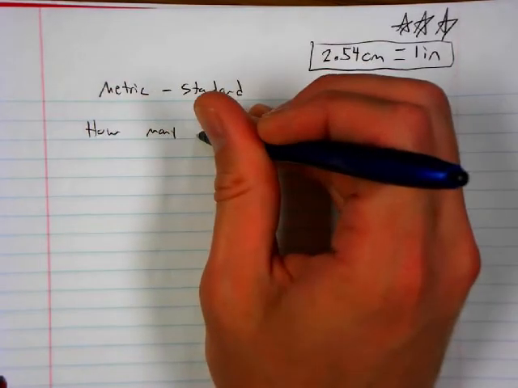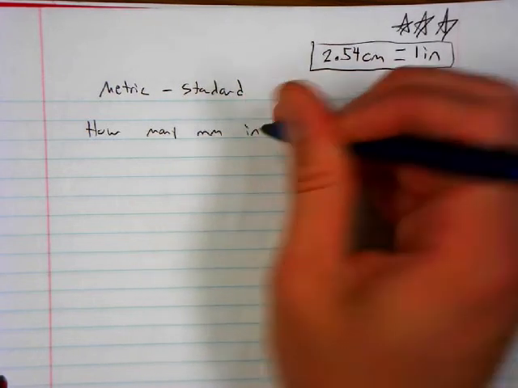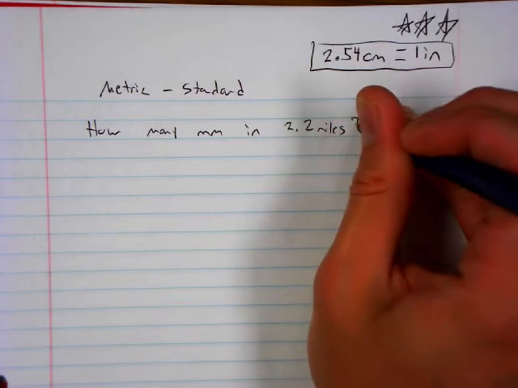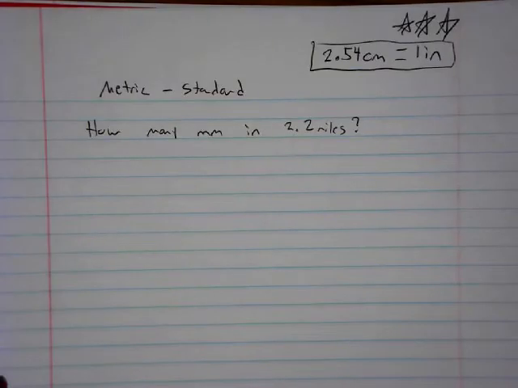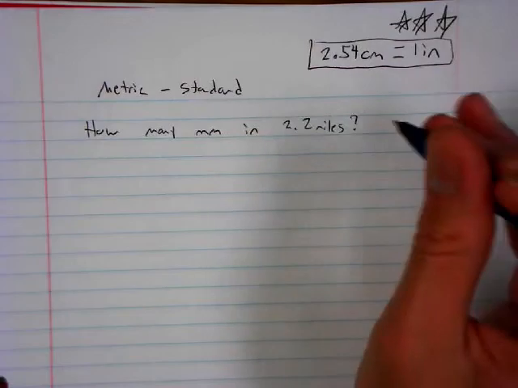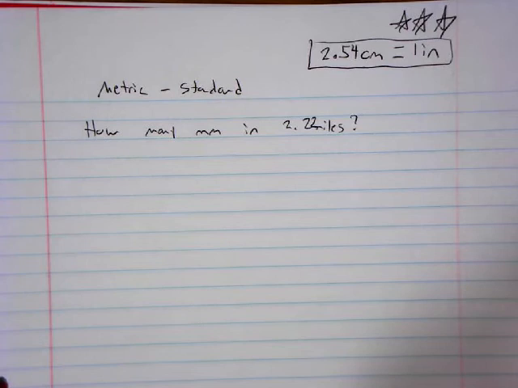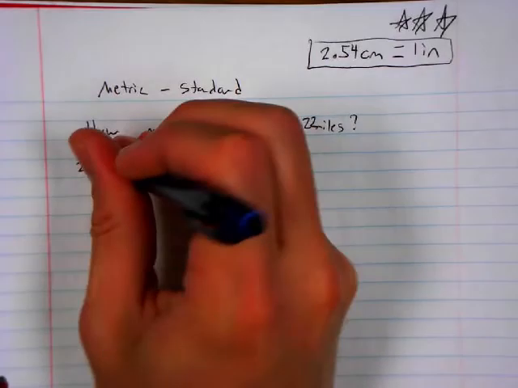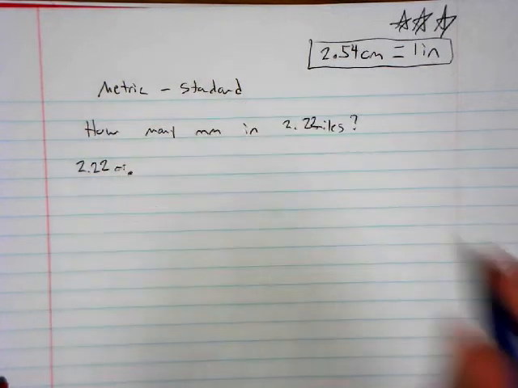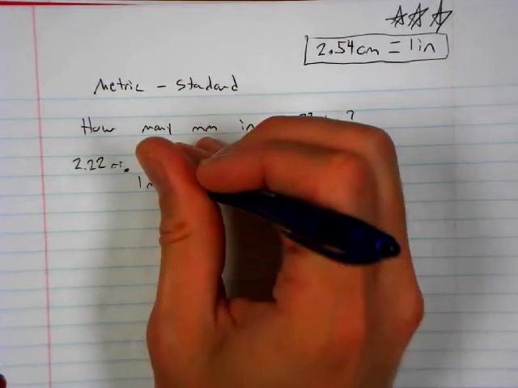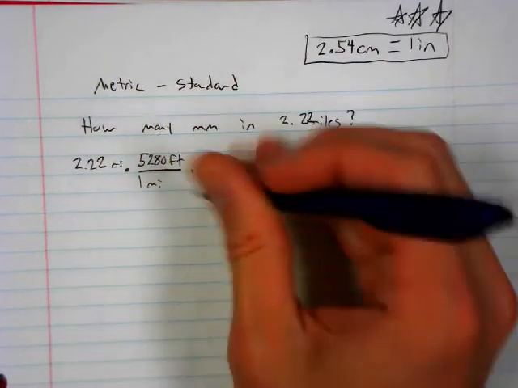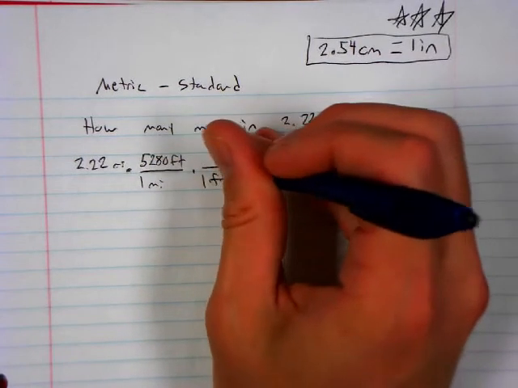So if I said, how many millimeters are in 2.2 miles? How many millimeters in 2.2 miles? So I'm going to start out with, let's do 2.22 miles, just to give us 3 sig digs. So if I have 2.22 miles, I'm going to go with my 1 mile is 5,280 feet.